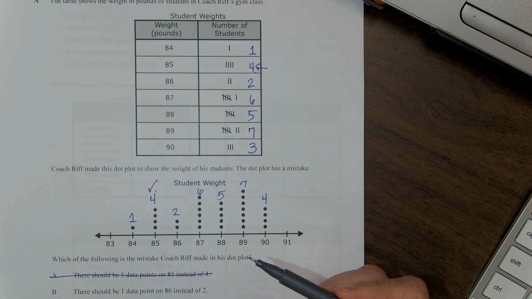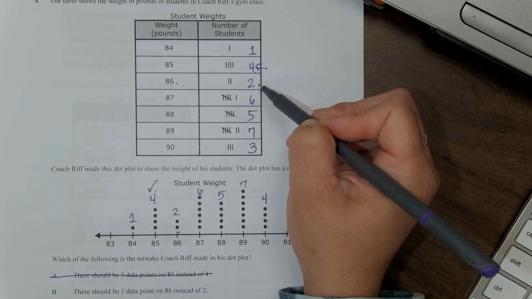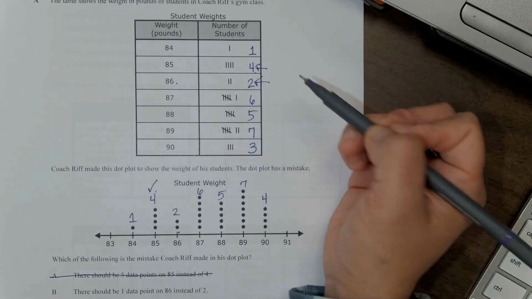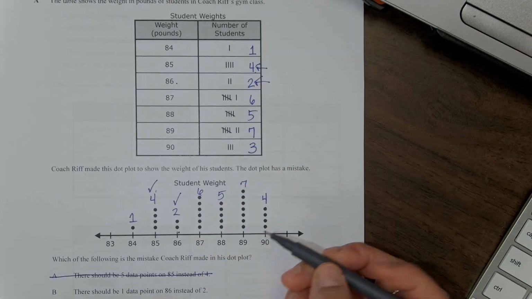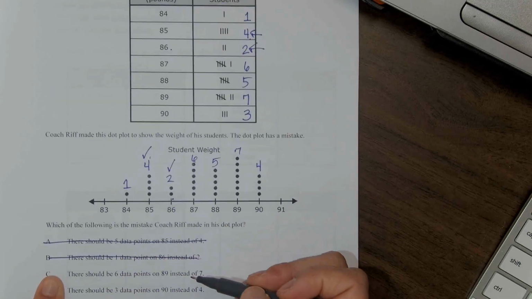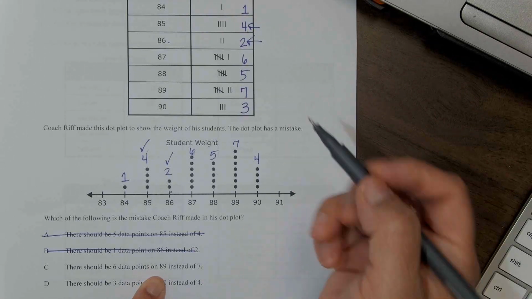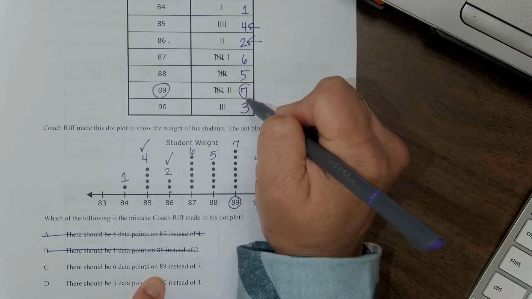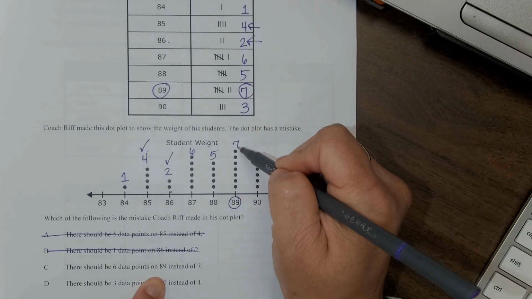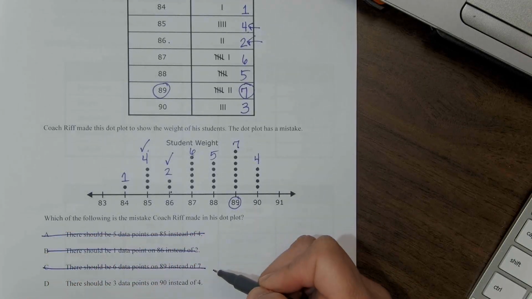B, there should be 1 data point on 86 instead of 2. Well, let's look at 86. 86 has 2 data points. Well, there's 2 students, so this one's correct. 86 is correct, so that's not my mistake. Letter C, there should be 6 data points on 89 instead of 7. So here's 89, 89 should have 7, and 89 has 7. So this one's also correct, so that one's out.